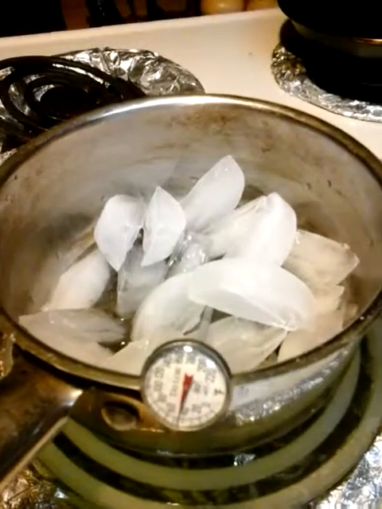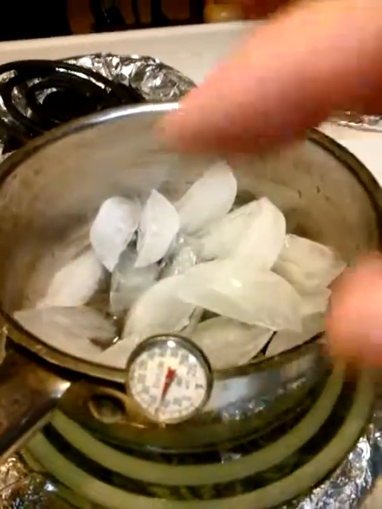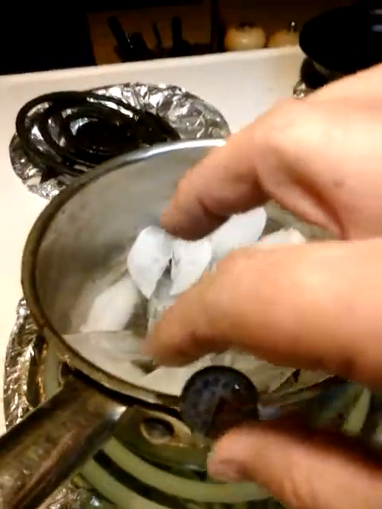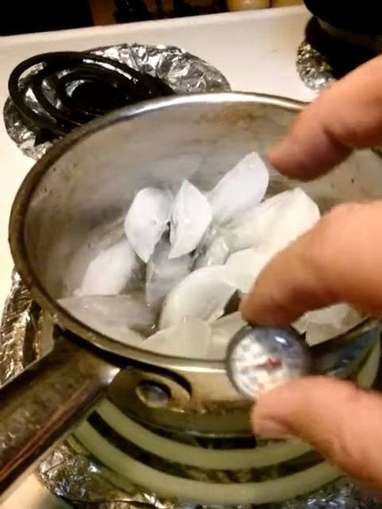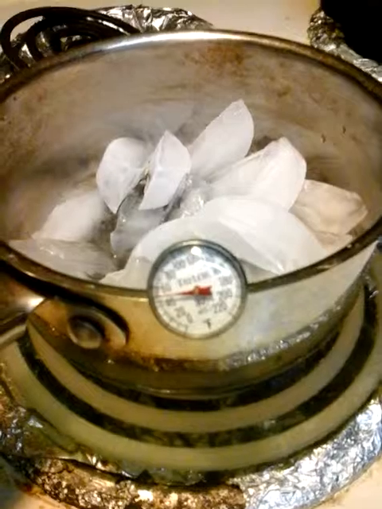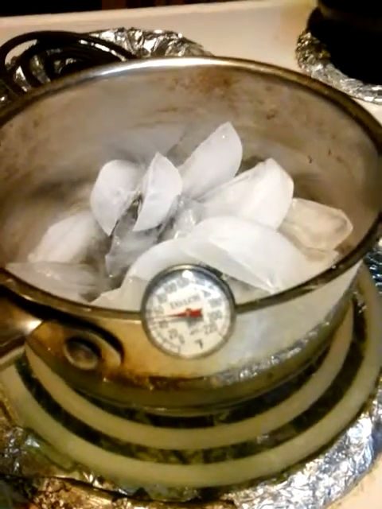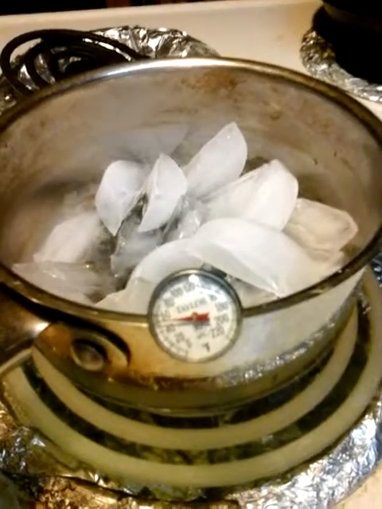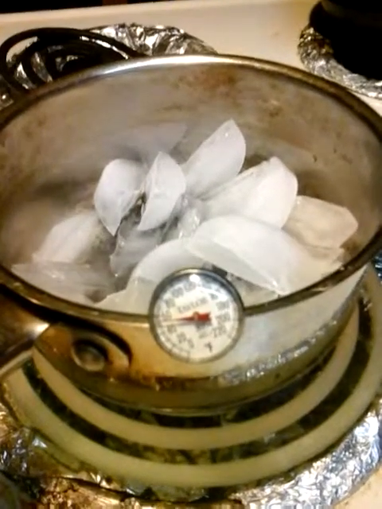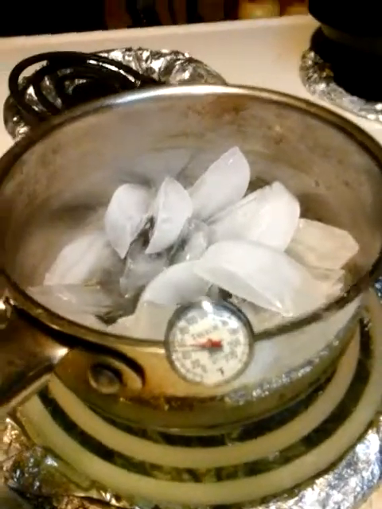I have it on medium. If I put it on high, I think it'll be quicker. Do not try this at home, people. I am a professional. As you can see, you're raising the temperature because you're adding heat, adding a certain amount of BTUs, which are 144 BTUs, to change solid to liquid.